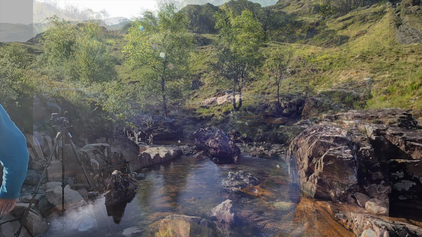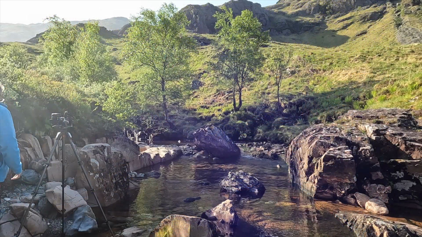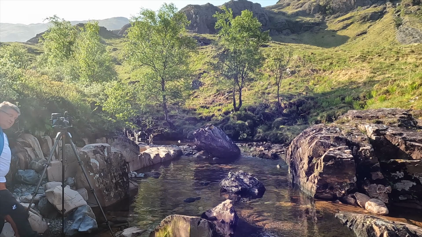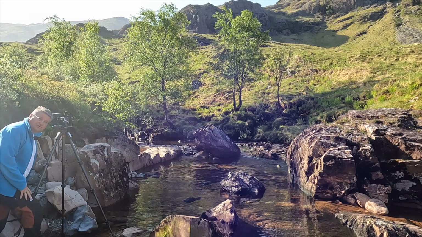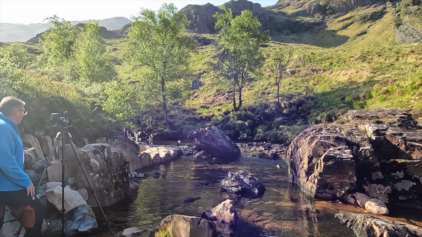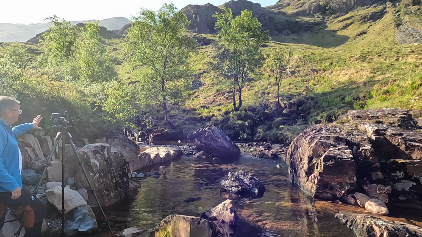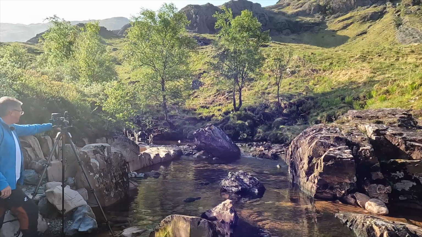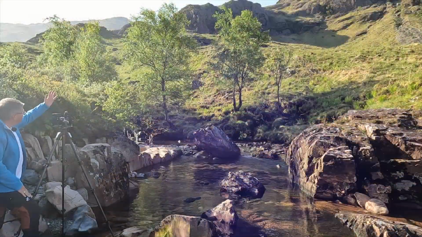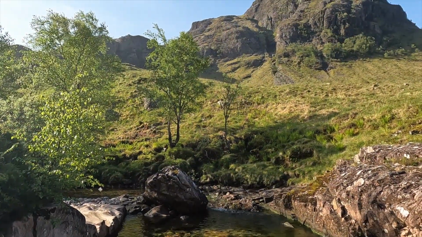Alright, so my little midgy friends are out. Not as much, they're not as bad as the last time where I couldn't even see because they were so bad. But I've got a nice wee composition here. So what I've got is the big rock, I've got the little trickly water on the right hand side, I've got a tree right above it, and then I've got the mountains in the background.